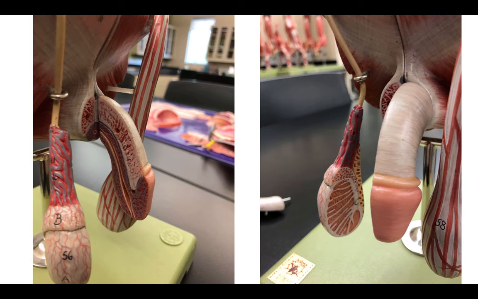And then the cremaster muscle will also relax if it's warmer outside, and allow the testes to pull away from the body to help cool the testes. So again, that cremaster muscle is really important for maintaining the correct temperature for sperm cell production, maximizing sperm cell production there.